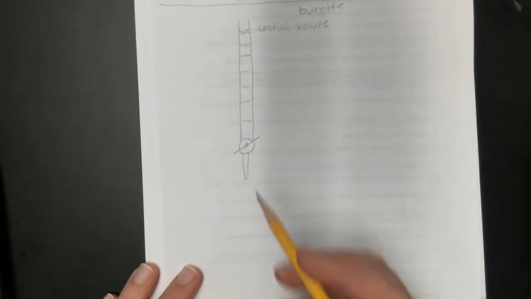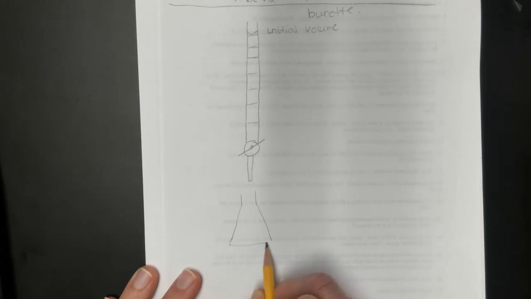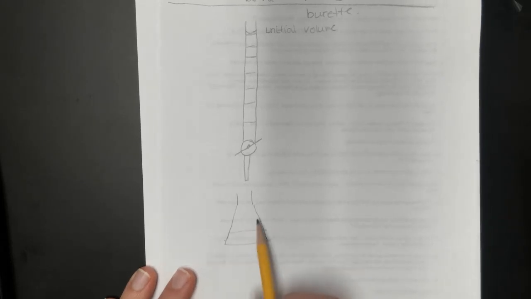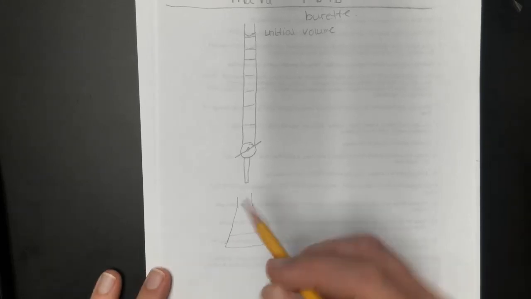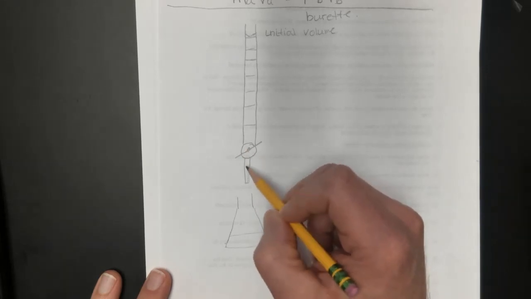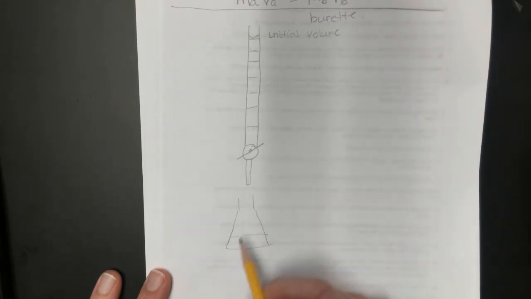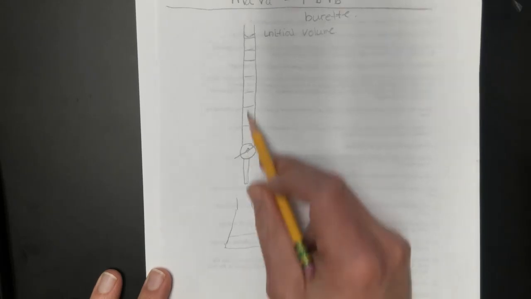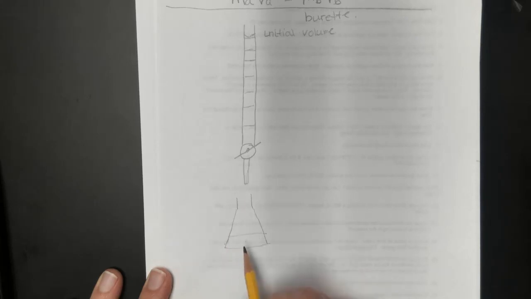After you get the initial volume, you have an Erlenmeyer flask down here that contains your sample. In the first part of the experiment, this flask will contain the potassium hydrogen phthalate, KHP. In the second part of the experiment, it will contain the acetic acid. The point is, you turn this little valve here, and sodium hydroxide in this burette is released into this flask. You also have phenolphthalein indicator down here. You swirl the flask around to make sure proper mixing is occurring as the sodium hydroxide is added. And then you look very closely and wait for a color change.